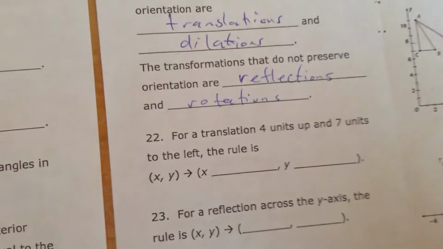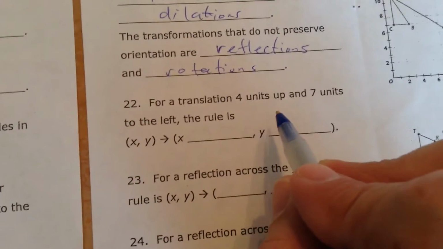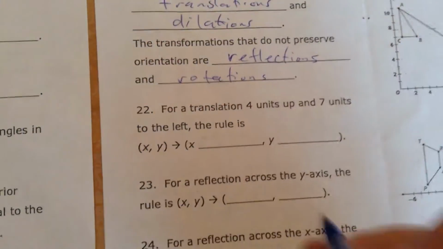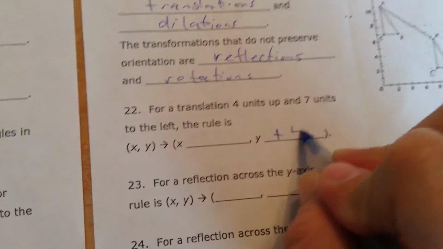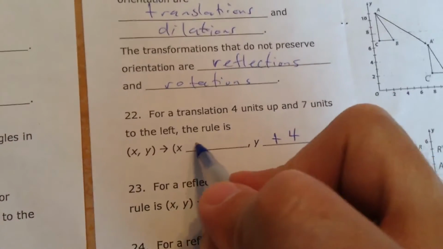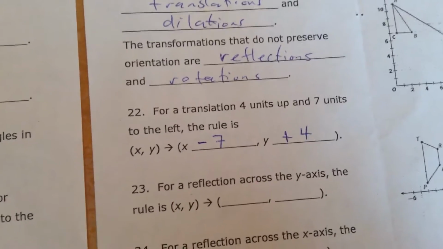Reflections and rotations. So the rules when we write them: for a translation 4 units up and 7 units to the left. Remember, 4 units up, that's your y-axis. So if we're going up, it's y plus 4. 7 units to the left, that's your x-axis. So you're taking away when you go to the left, so that's x minus 7.